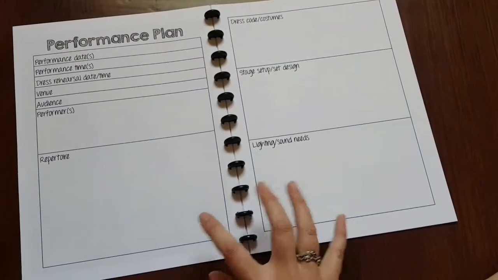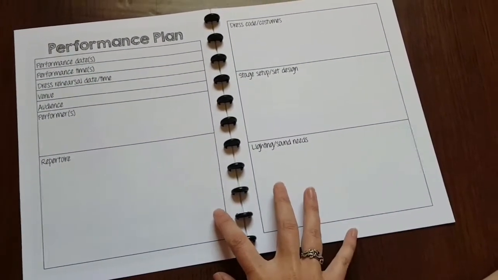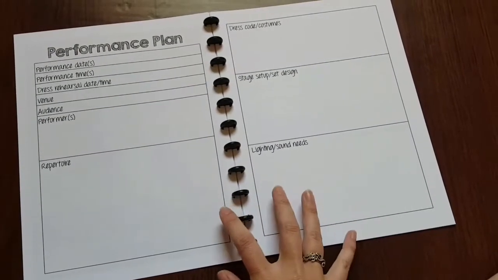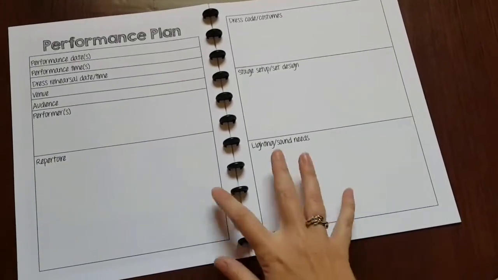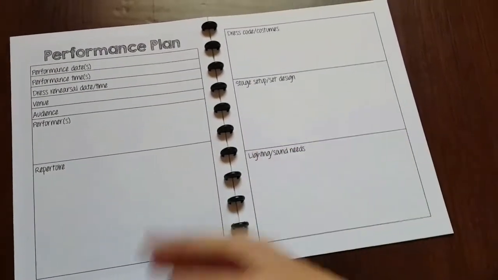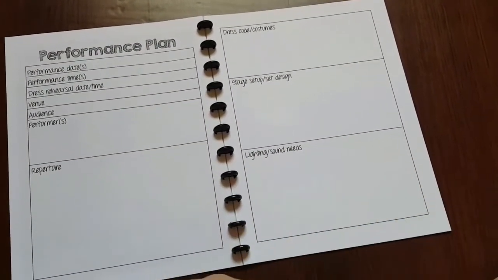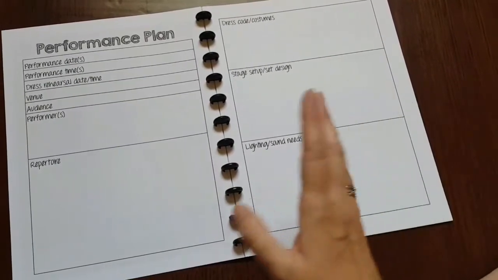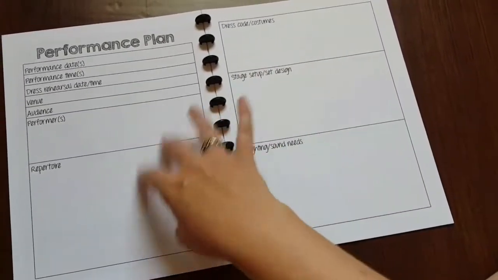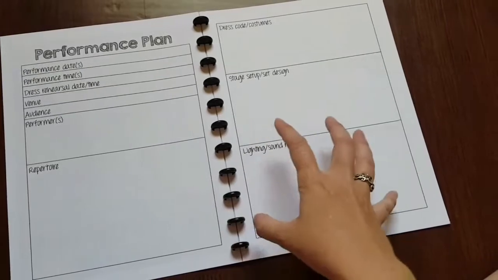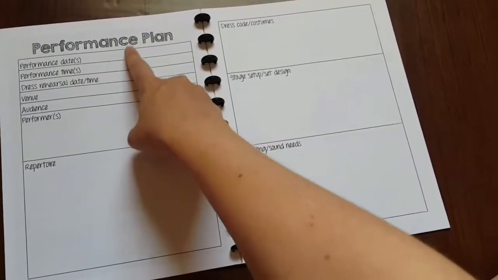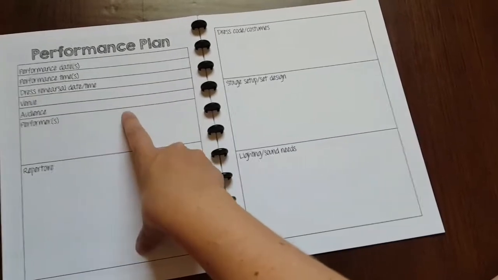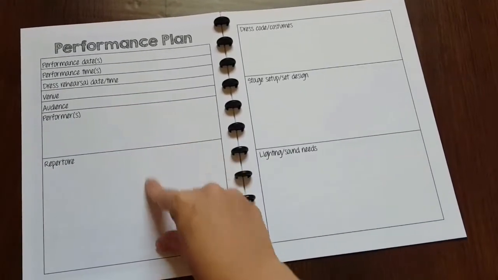Right now in my current district I only do concerts for choir and band, but in the past I have done full-scale musicals with costumes and lighting and set changes and everything. So they're designed so that you can mix and match the parts you need depending on what you're doing. The first page is just writing down the basic information.